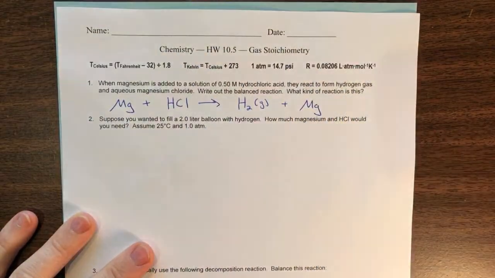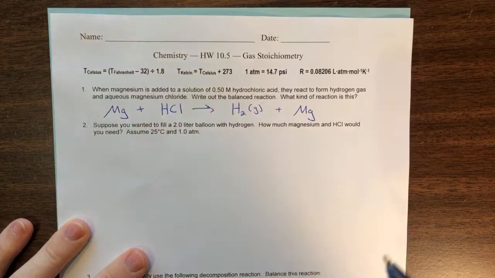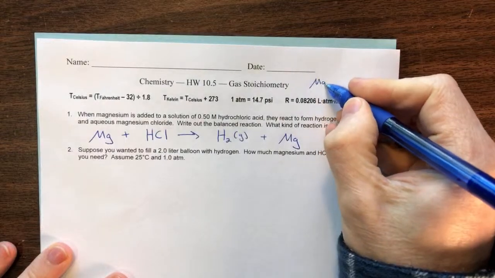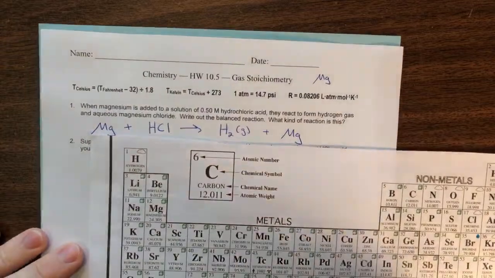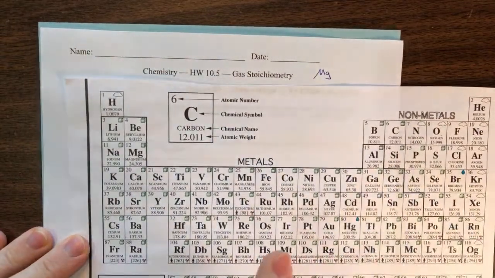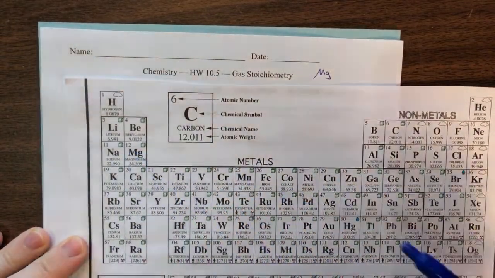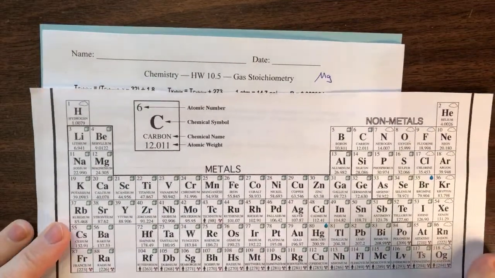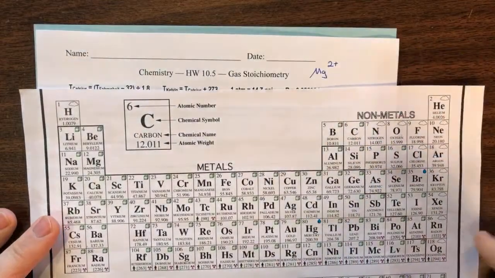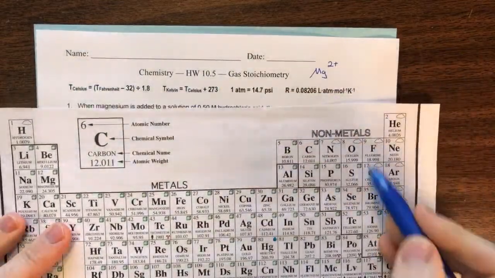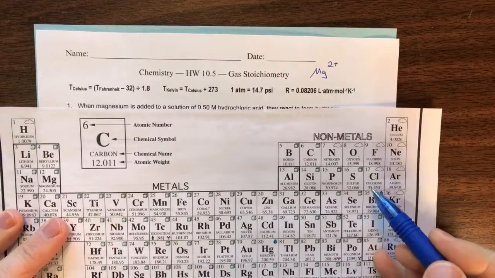Magnesium chloride, well, what in the world is the formula for magnesium chloride? Well, hopefully we remember that magnesium is in the second column in the periodic table. Here's magnesium right here. So when magnesium is in an ionic compound, it has a 2+ charge. And chloride is in the next to last column, which means it has a -1 charge.